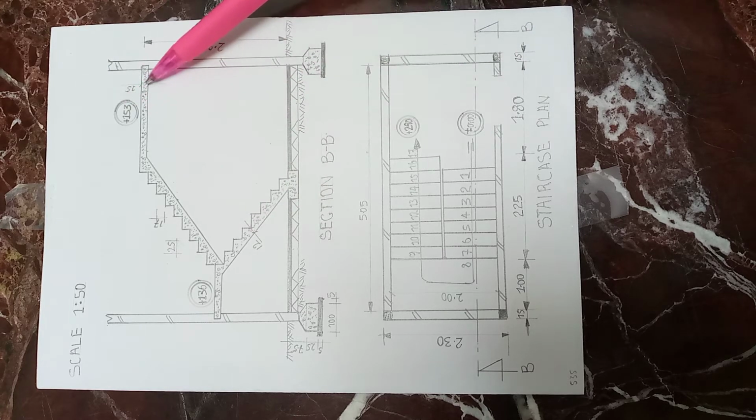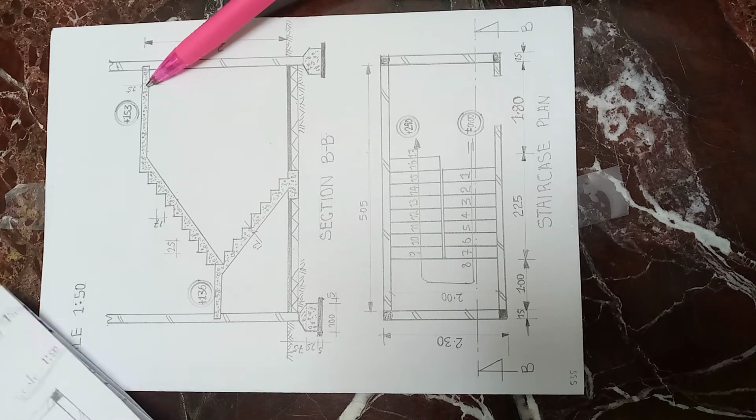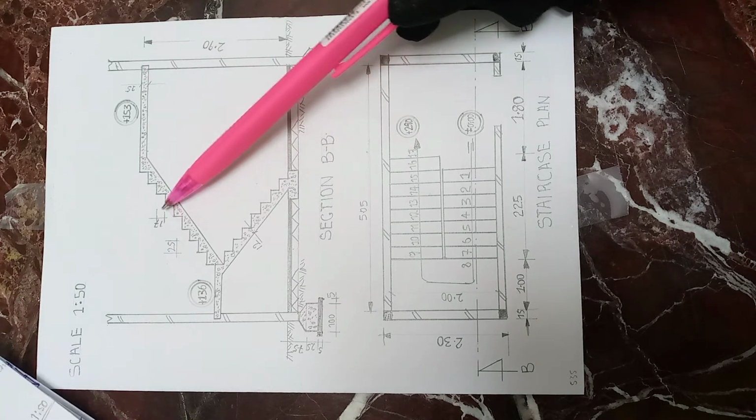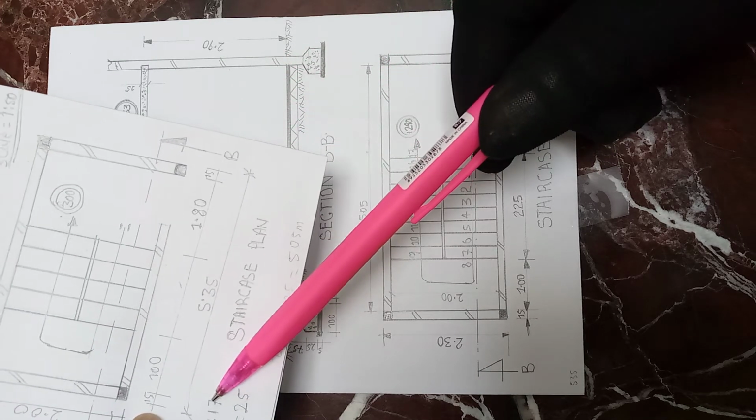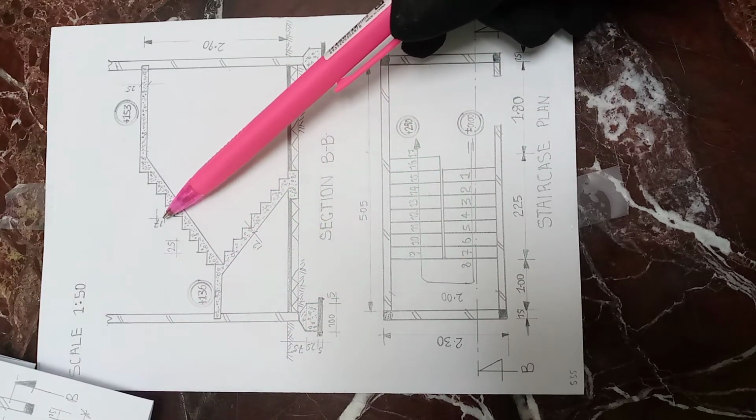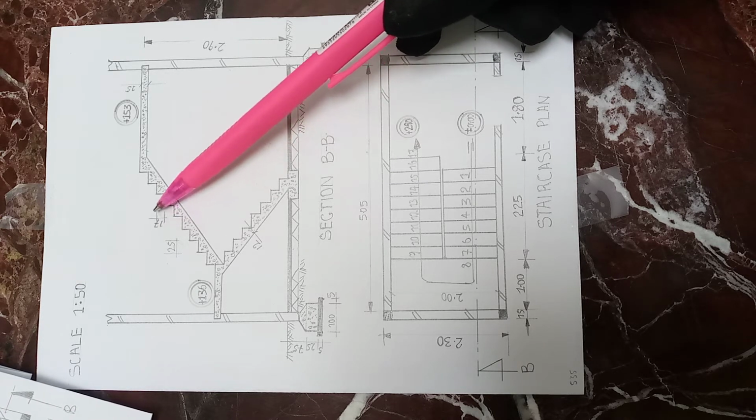The thickness of the landing is 15. If you use 15 divided by 50, it's going to give you 0.3 something. The height of the riser is 17, so if you use it, it's going to give you 0.35 or 0.34.